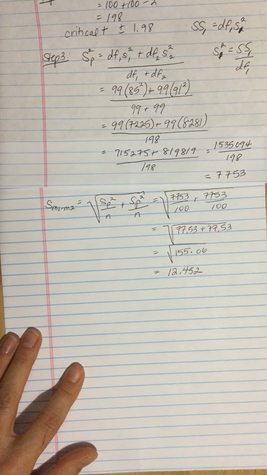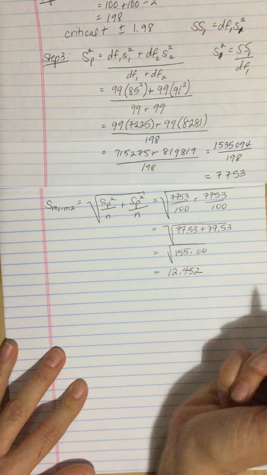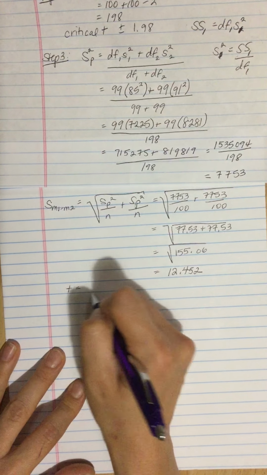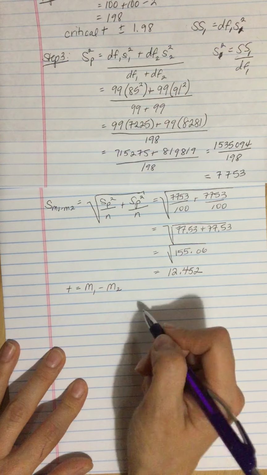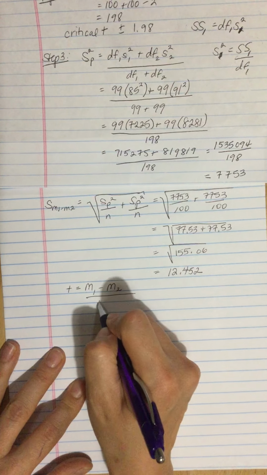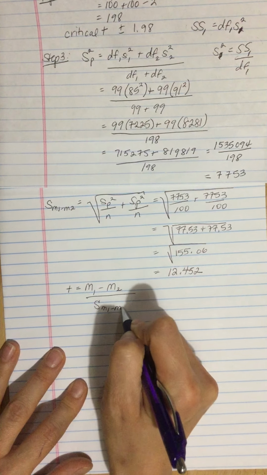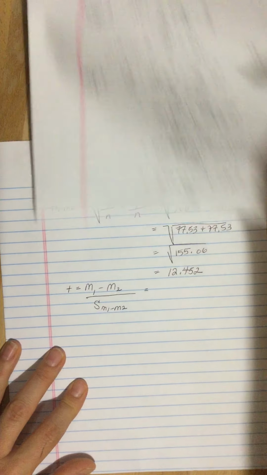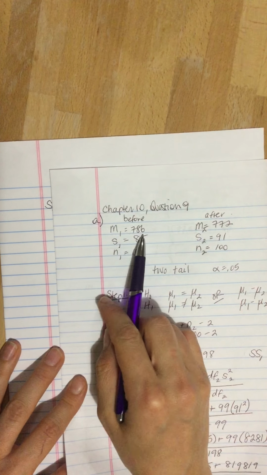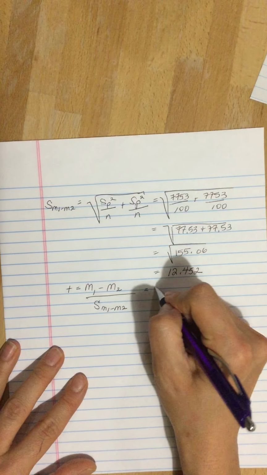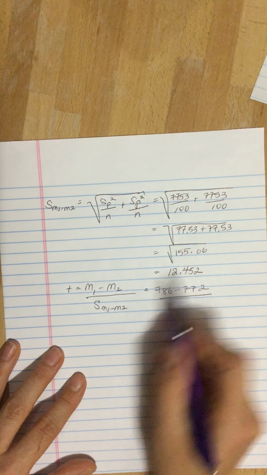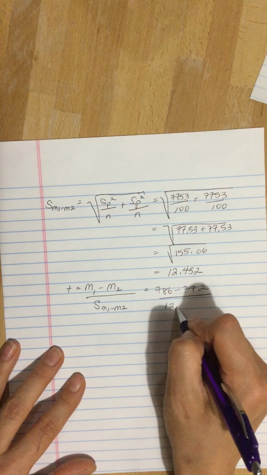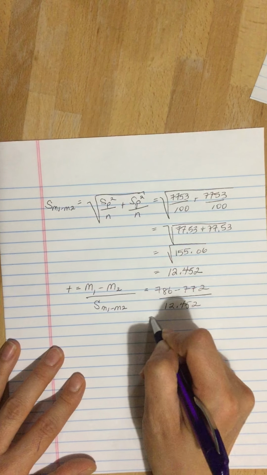So then what we need to do is calculate our t. So our t is equal to m1 minus m2 divided by that estimated standard error. So m1, if you recall, was 786, m2 was 772, and our estimated standard error is 12.452.